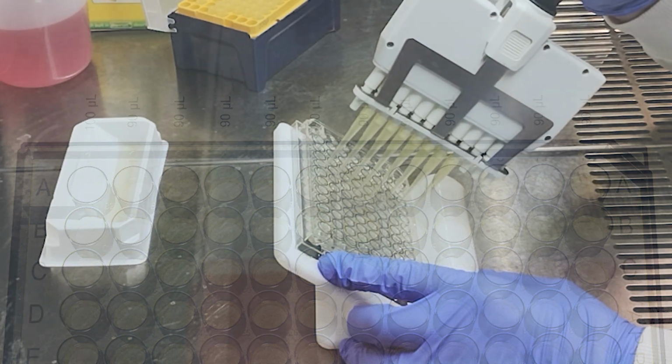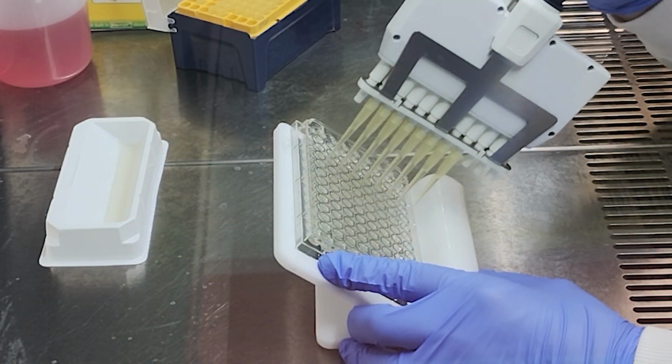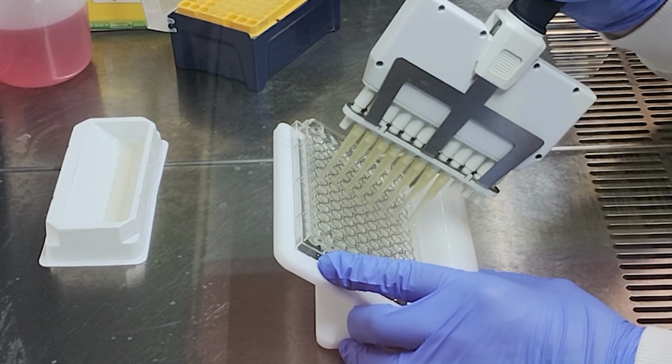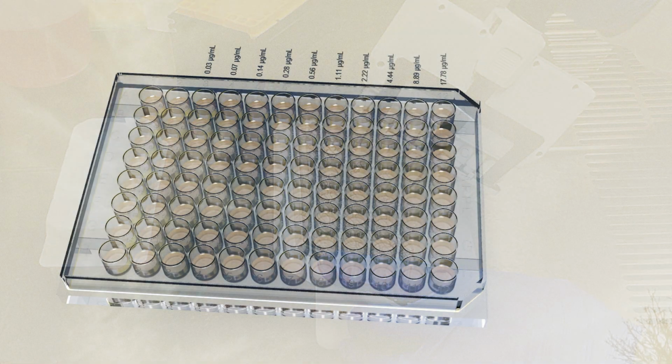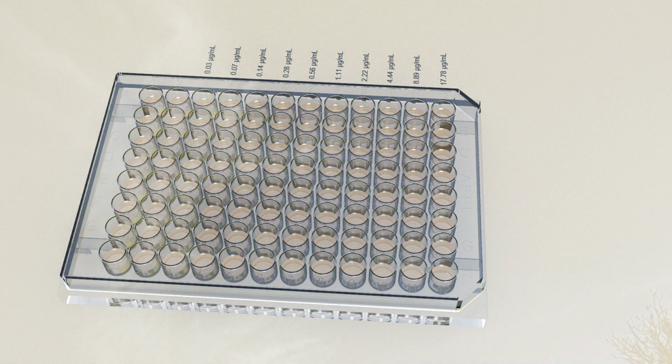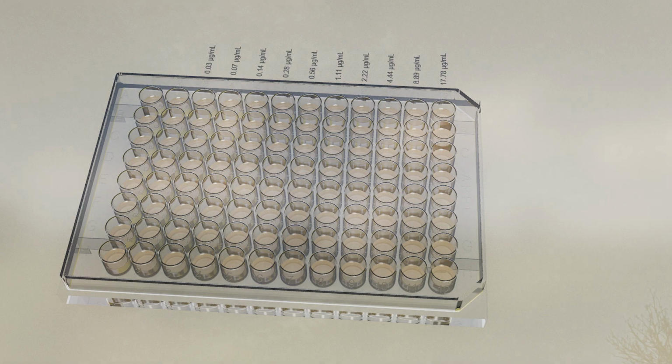This creates our concentration gradient. Starting with column 3, each well to the right has a concentration double that of the one to the left. All wells apart from column 1 now hold 90 microlitres, and these are the drug concentrations in each column. All that we have left to do is to add our bacteria.